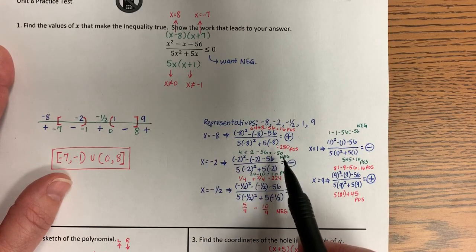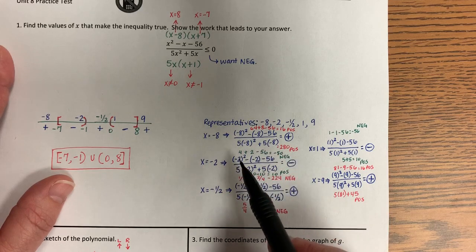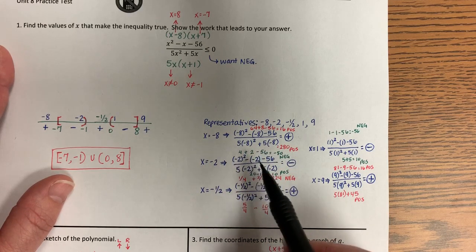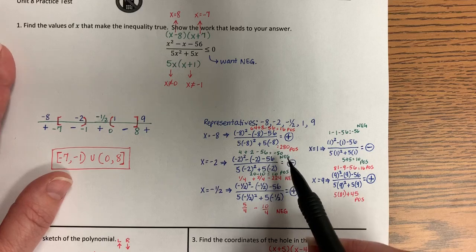Okay, and when I do that, I get a negative 50. Again, you don't need to know that it's negative 50. You just need to know that it's negative. So you have 4 plus 4 is 8. 8 minus 56 is obviously going to give you a negative answer.